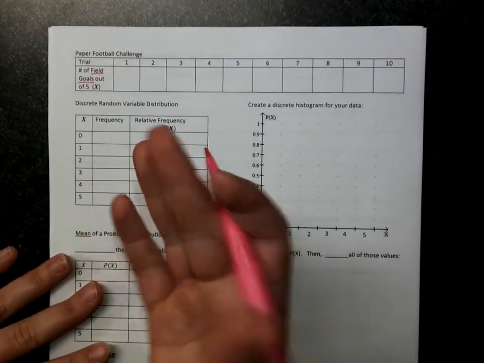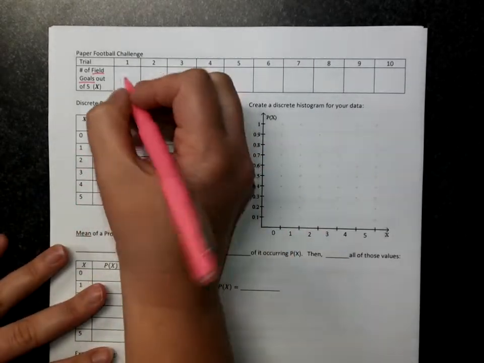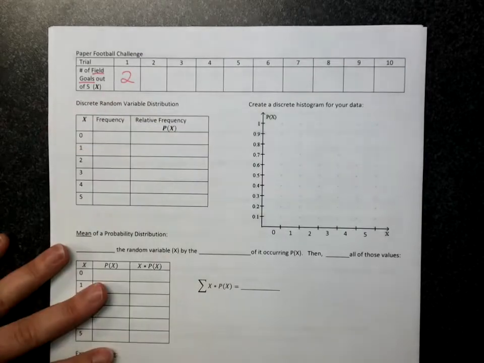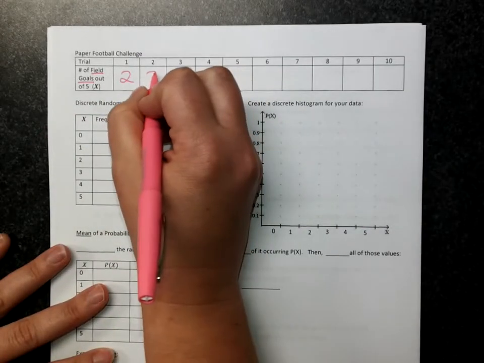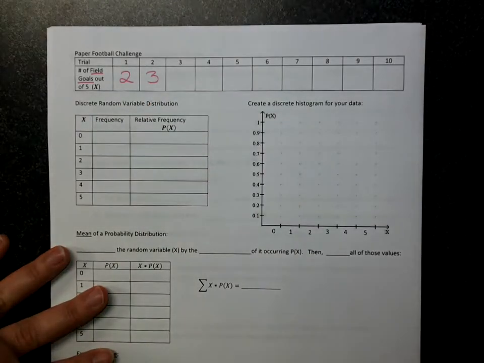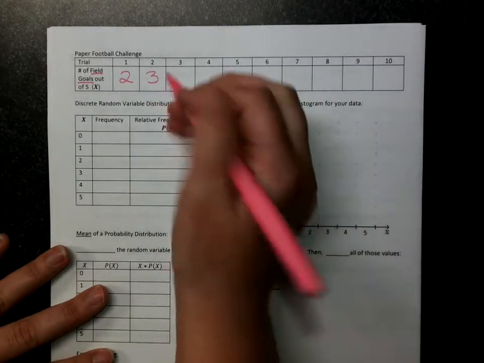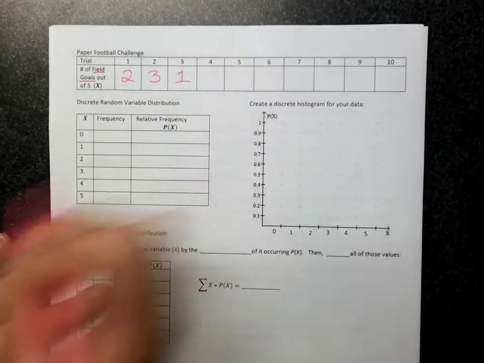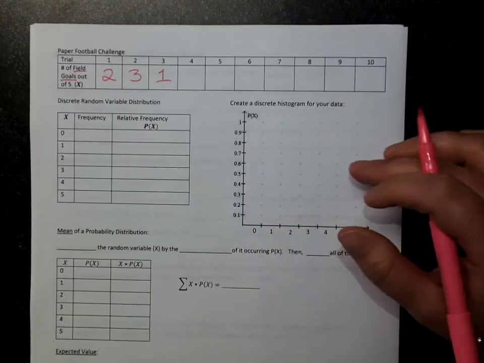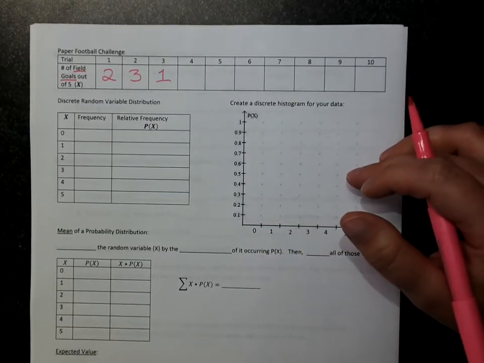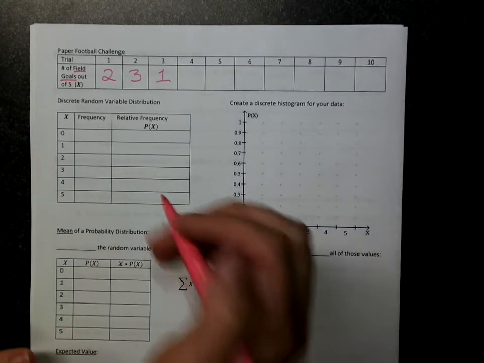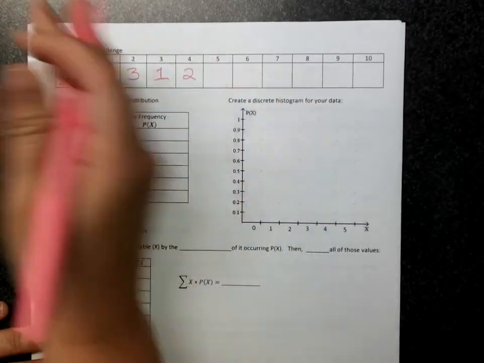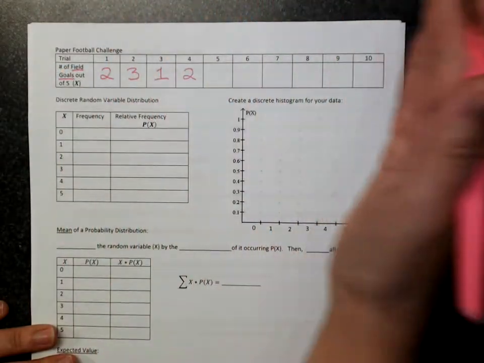So the first student goes, they flick their football 5 times. Let's say they got 2 out of 5 field goals. Then they go again, and let's say they get 3 out of 5 field goals. They go again, and they only got 1 out of 5 field goals. So what they're doing each time is flicking the football a set number of times, let's say 5, and they're counting up how many successes they got out of 5 for a various number of trials.